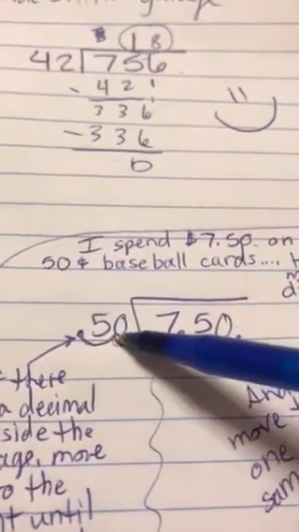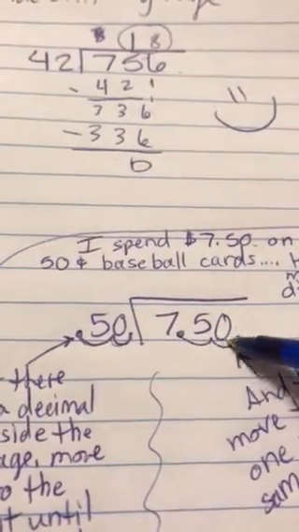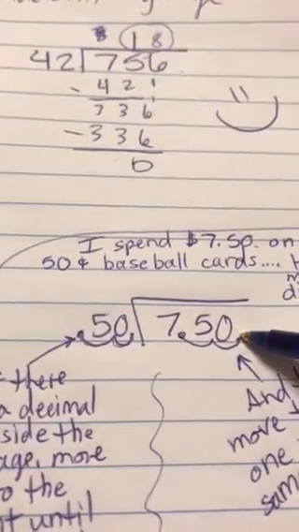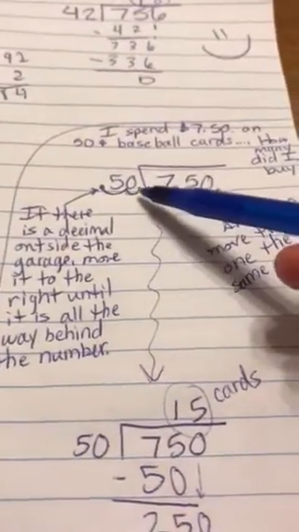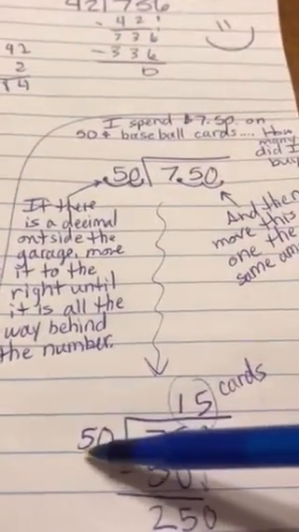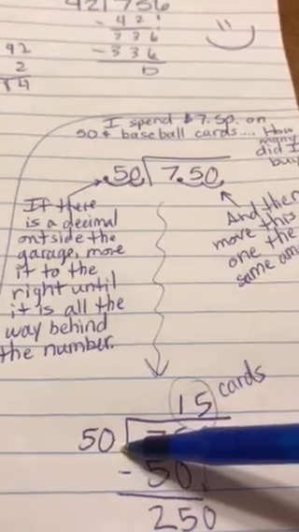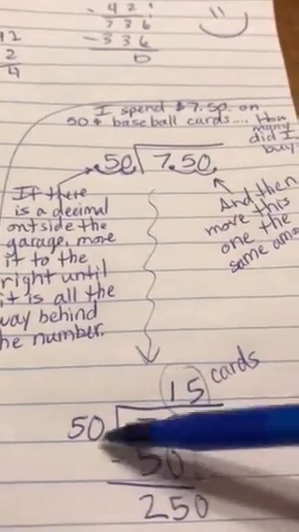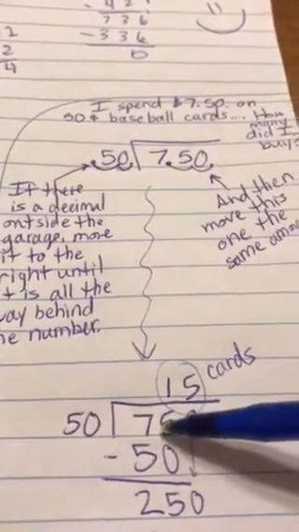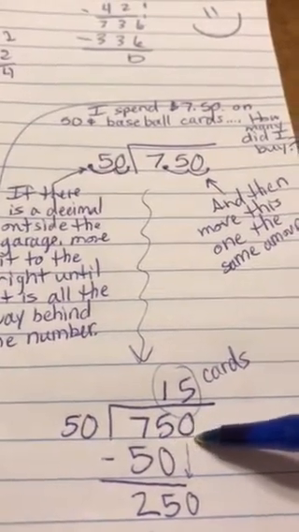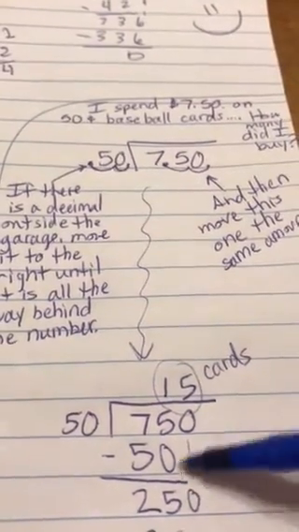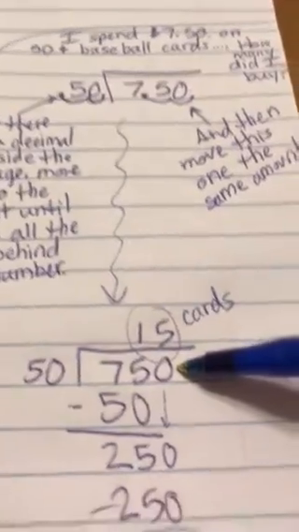And whatever I do with this decimal, I've got to do with this one. So I moved both of the decimals twice. When a decimal gets to the end of a number, it disappears. So I have a 50. This decimal started here, got all the way to the end, disappeared, so I have 750.